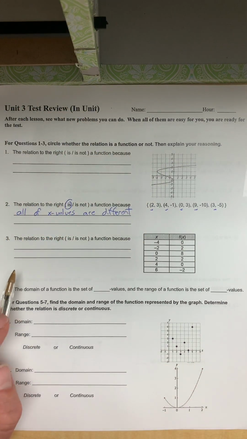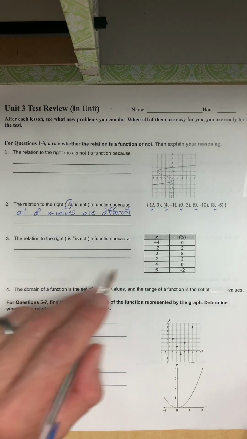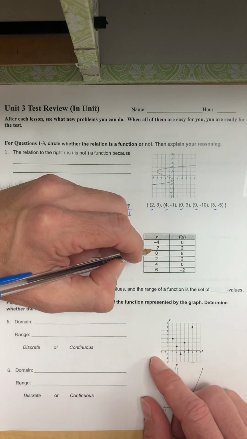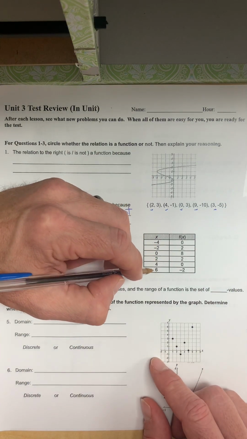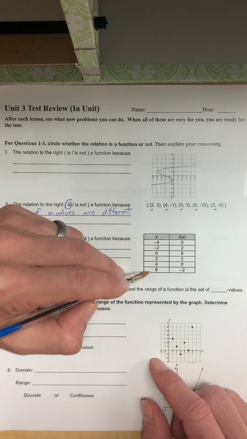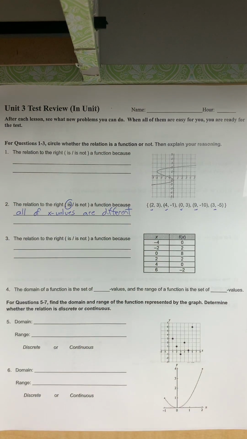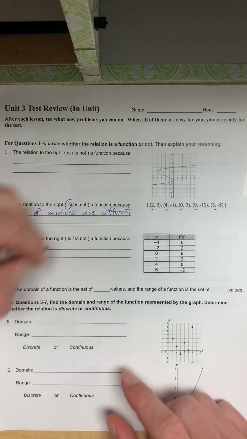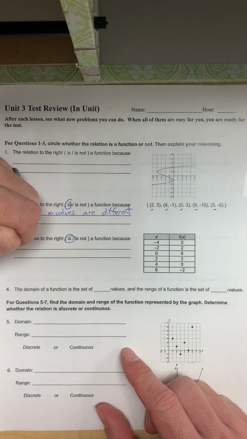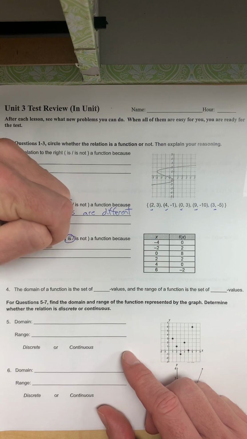Okay, so let's look at problem number 3 now. Again, is this a function or not? Well, I don't know. So I'm going to look at the x values. -4, -2, 0, 2, 4, 6. Are these all different numbers? Yeah, they're all different. So again, if all the x values are different, then I just know it's a function. So it is a function. Why? Because same thing. All of the x values are different.